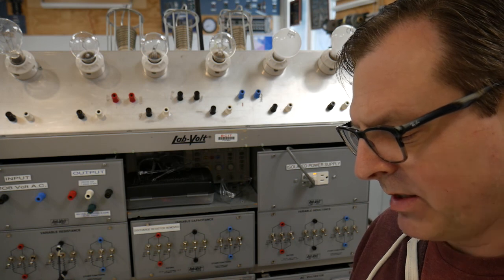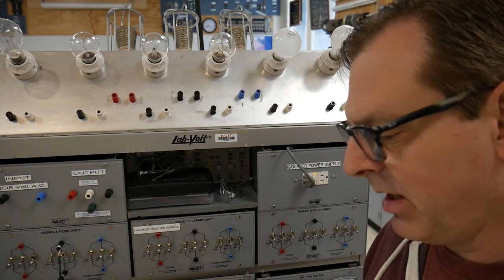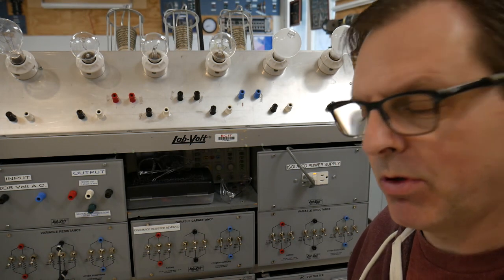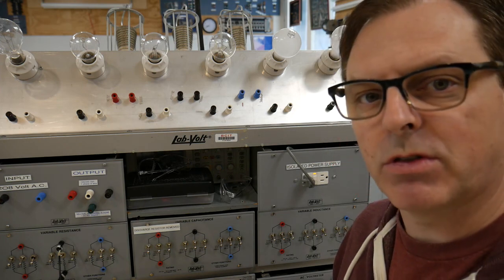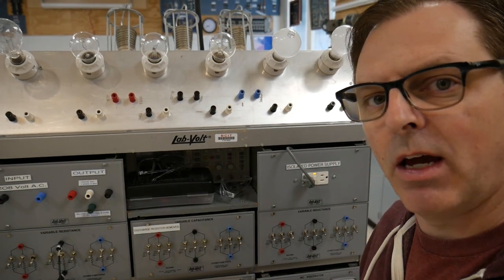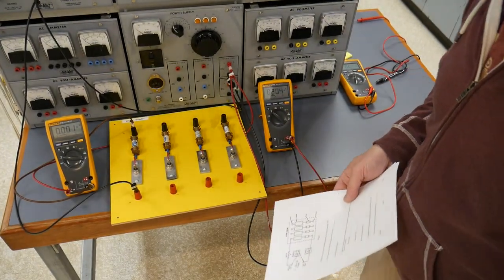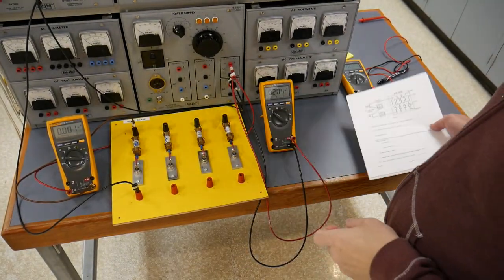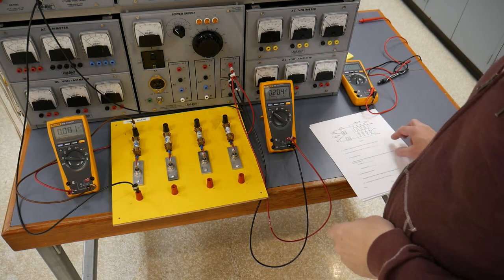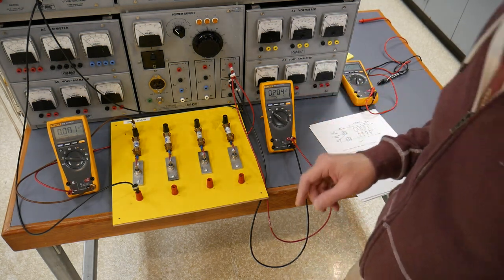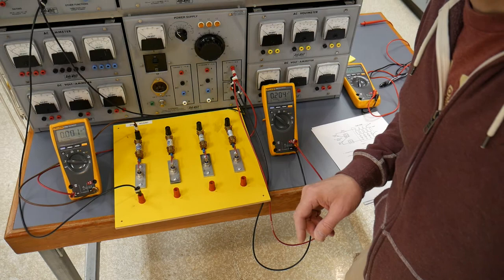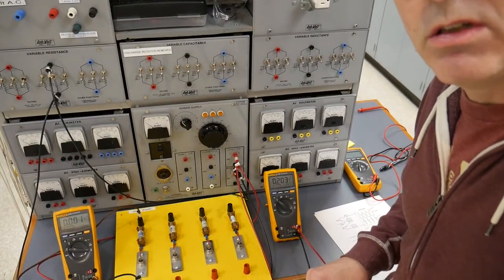For now, guess the polarity of the diode. So what I've done is I've wired it as per the diagram in your lab. I will just now pan the camera down to our lab bench. Actually, I could raise it up just a little bit so you can see.